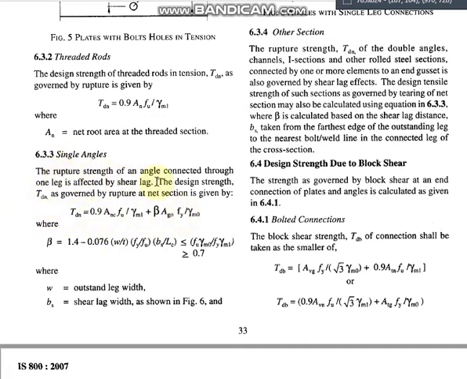The rupture strength of an angle connected through one leg is affected by shear lag. Therefore, the design strength Tdn as governed by rupture at net section is given by Tdn equal to 0.9 Anc into Fu by gamma m1 plus beta Ag0 into Fy by gamma m0, where beta is equal to 1.4 minus 0.076 into w by t into Fy by Fu into bs by Lc.